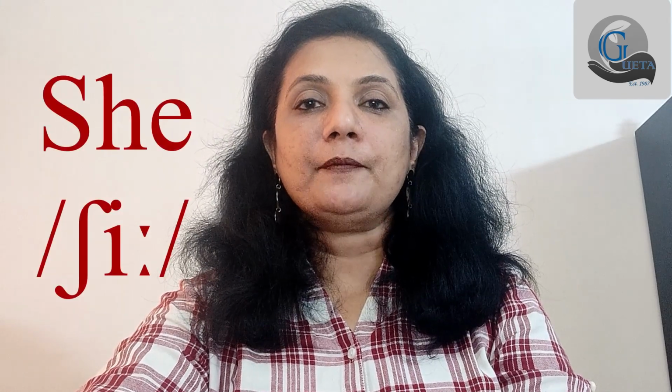Because another sound where there is a lot of confusion is the sound sh, and it is represented by the symbol which looks like long S. This is used in words like she, shoe, shine, short.